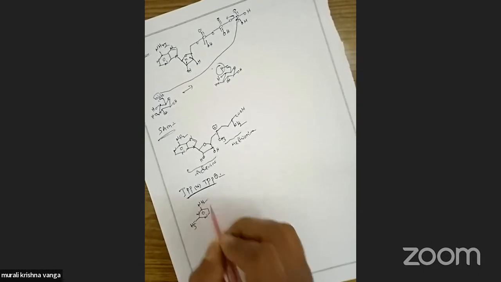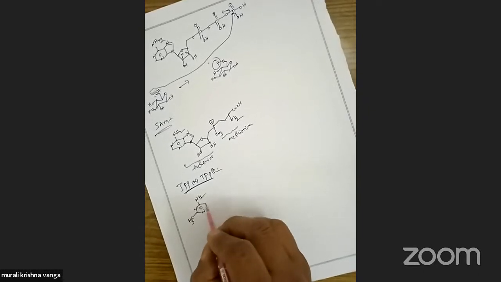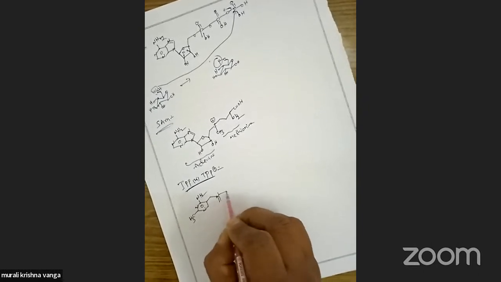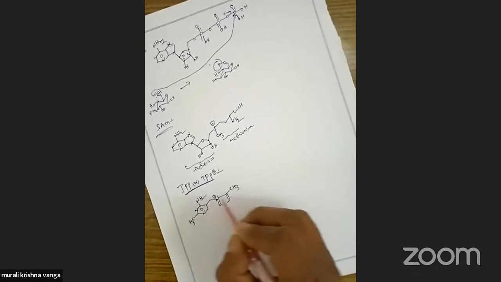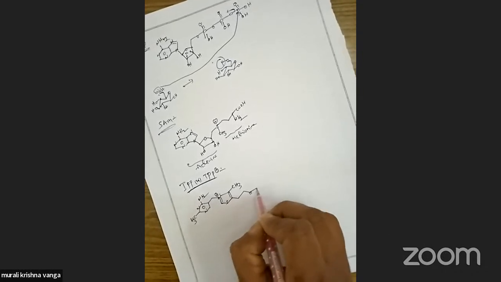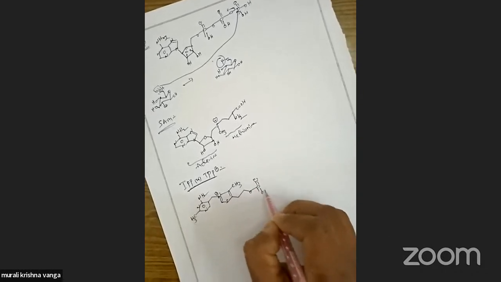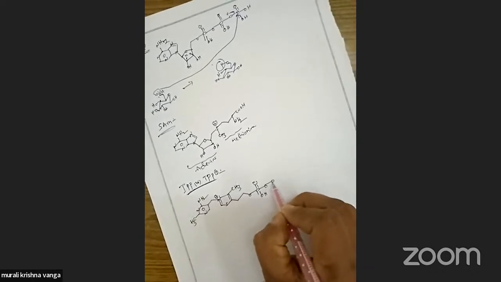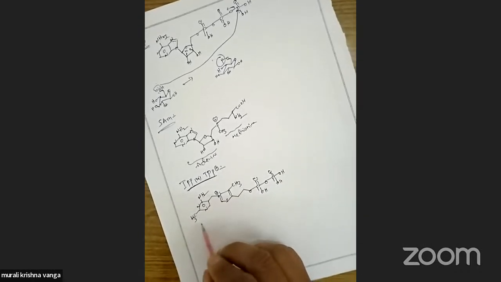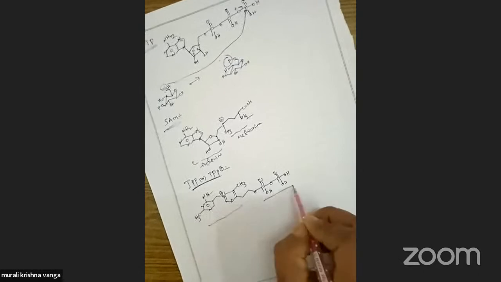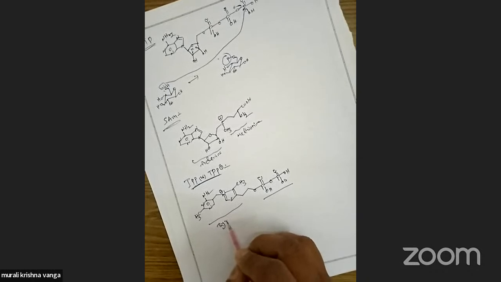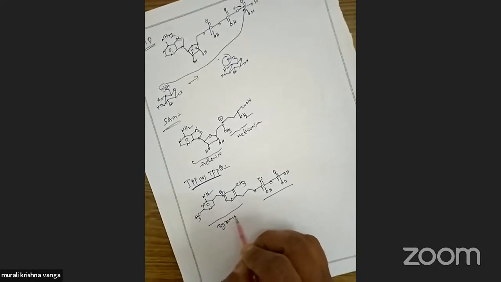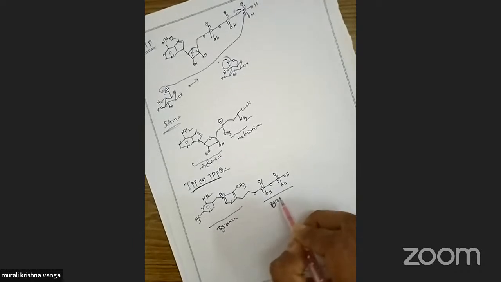Here is the structure of TPP, thiamine pyrophosphate.